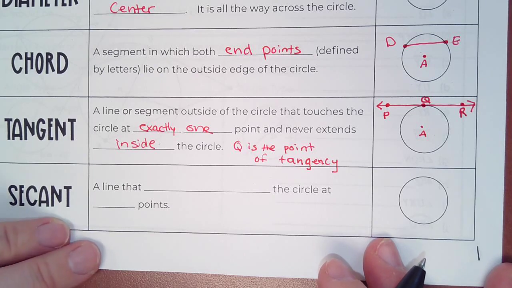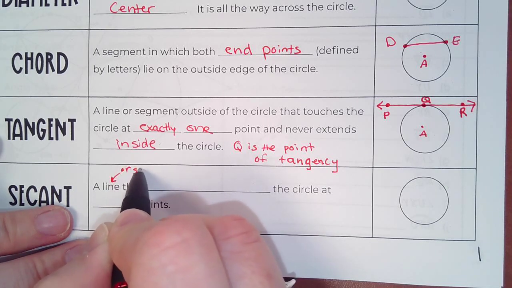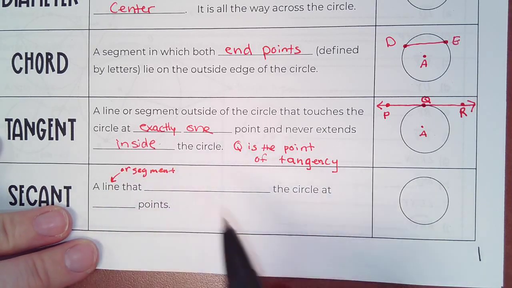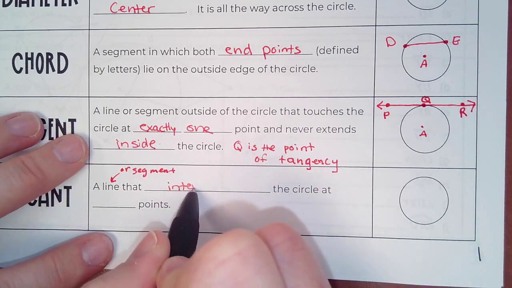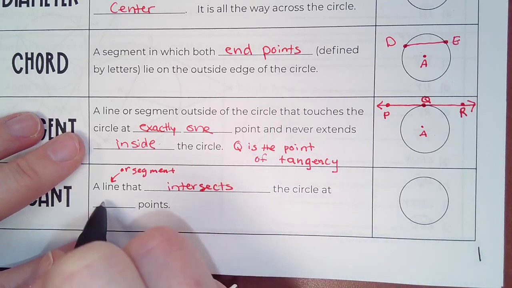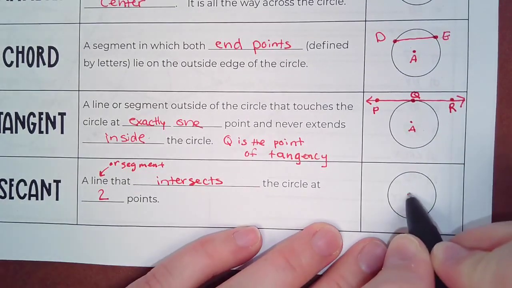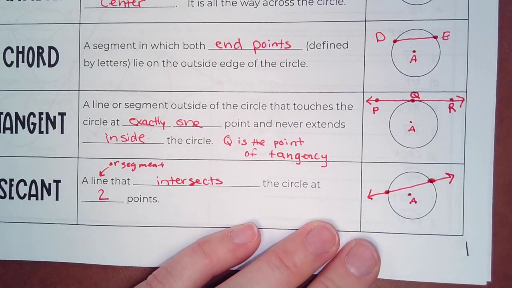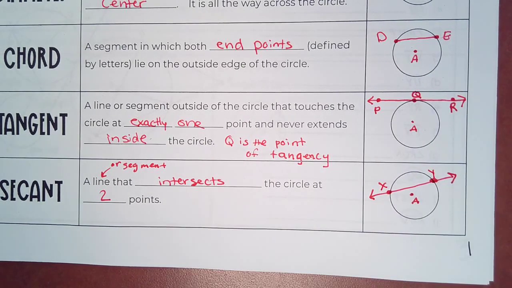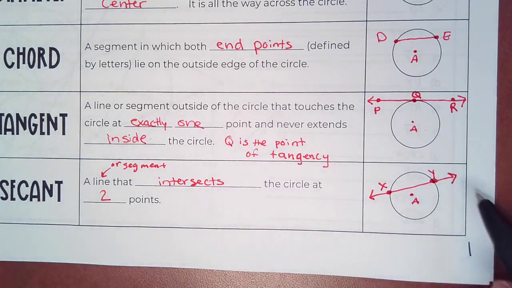Secant, this is a line, it could be a segment, so maybe write or segment, that intersects the circle at 2 points. So it's kind of like a chord, however, this will leave the circle. So something like that. So if we talked about the segment from X to Y, we would call that a chord. If we're talking about the entire line, then we would call it a secant.